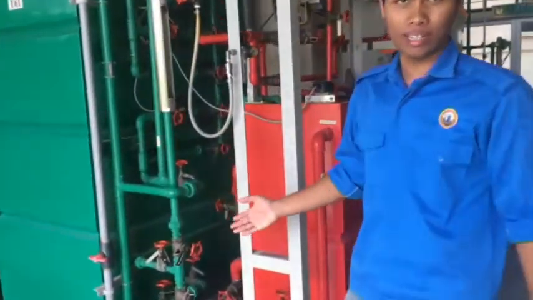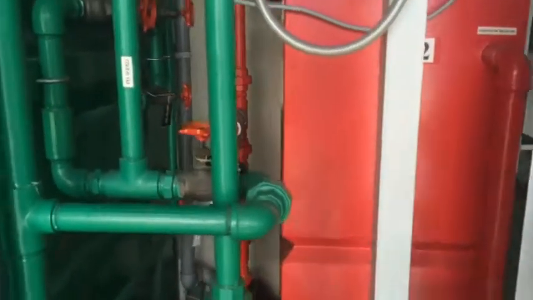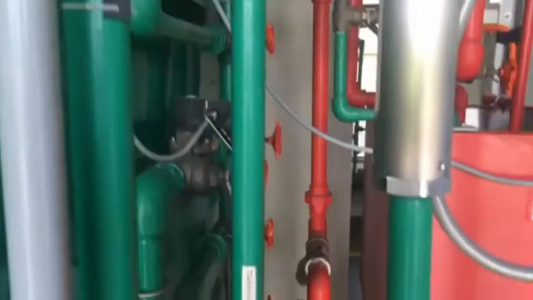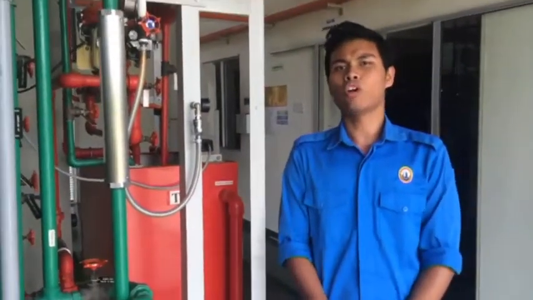Add the right component, so the experiment can run smoothly without any confusion.